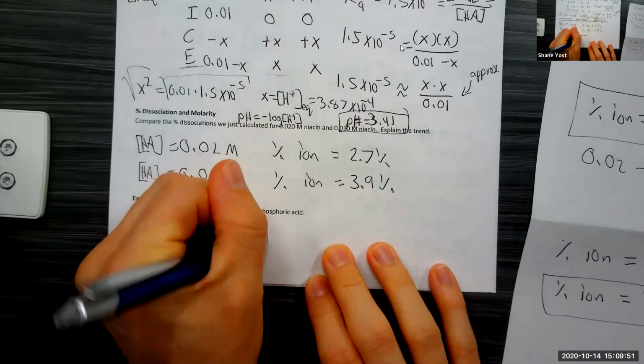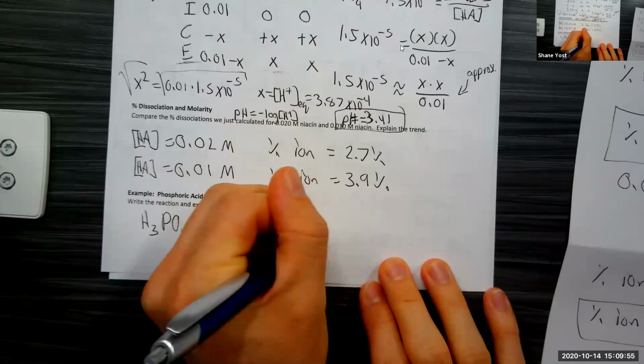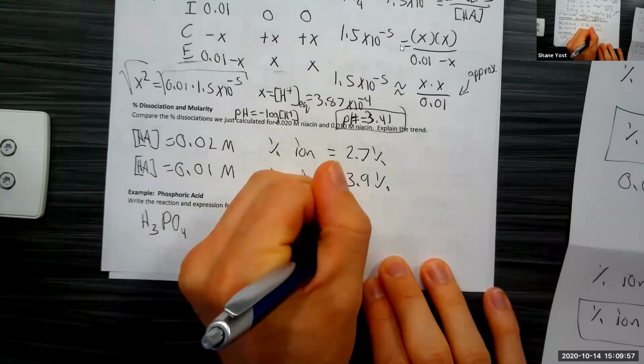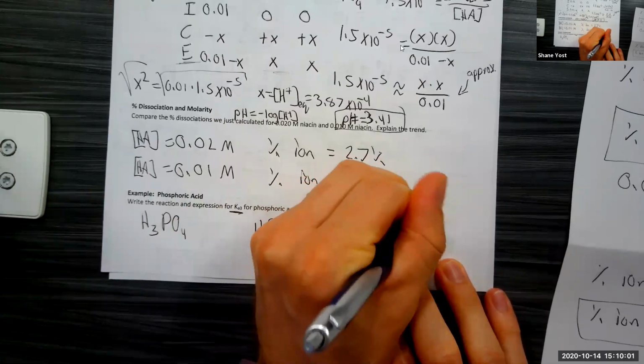So we start off with HPO4 2 minus, going to H plus plus PO4 3 minus.